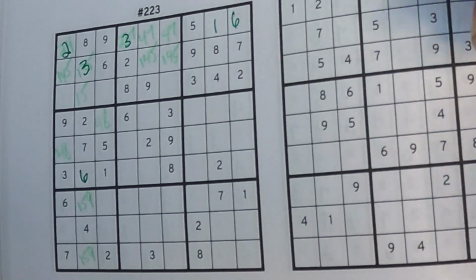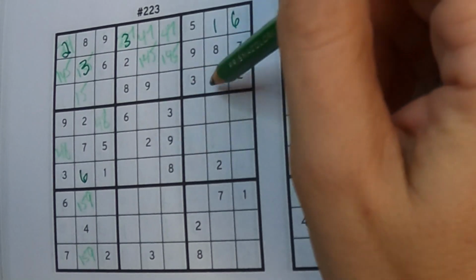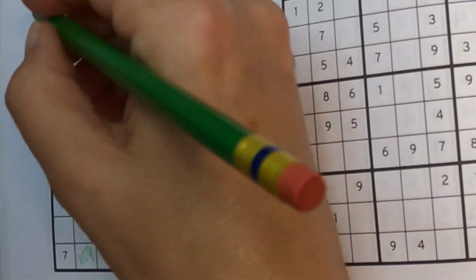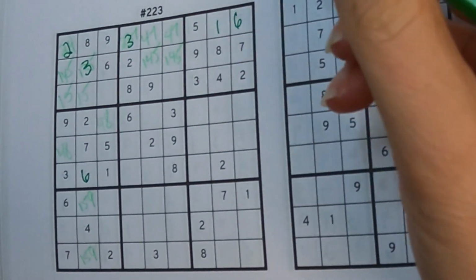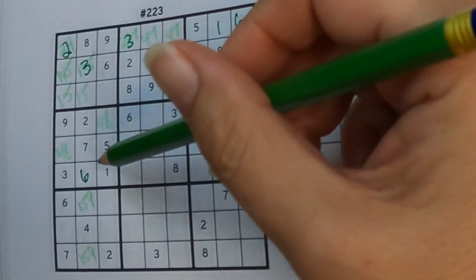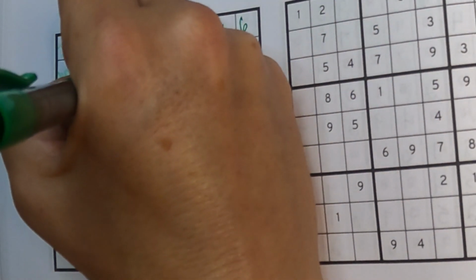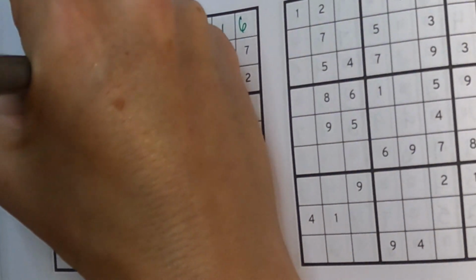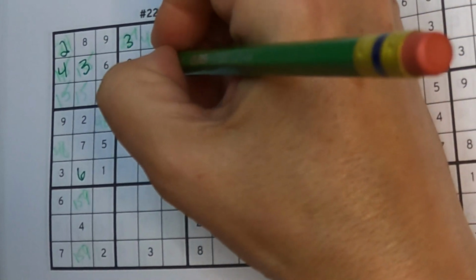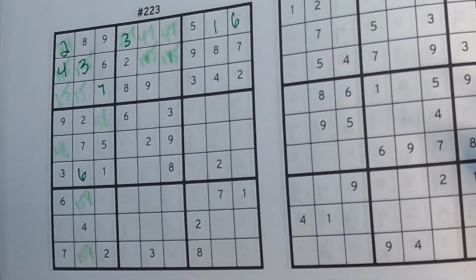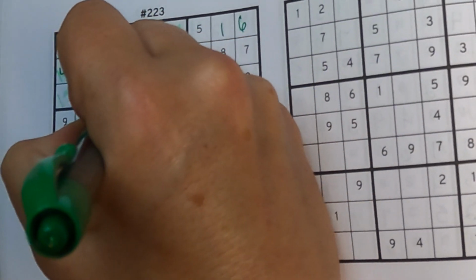For this box now, we're missing 1, 4, 5, and 7. We've got a 4 here and a 7 here. So 1, 5. 1, 5, and 4 here means this is our 7. Then the only place the 4 can be is here. We can get rid of this 4 and this 4. And that 4 makes this our 8, 4.